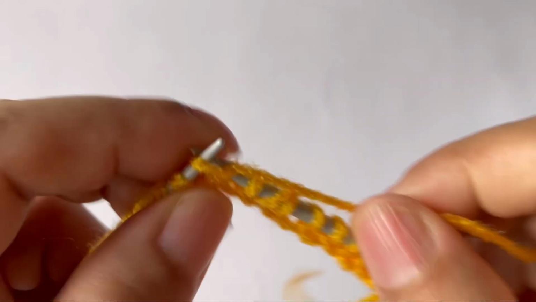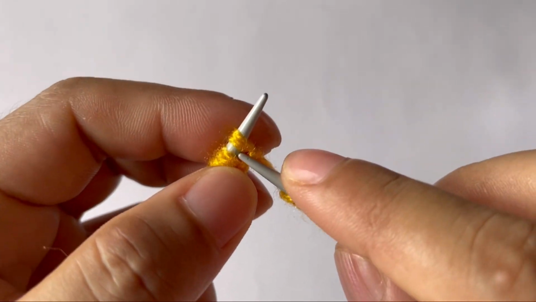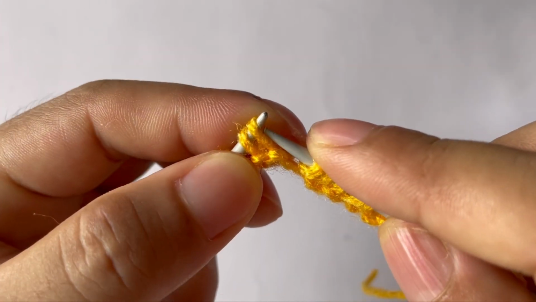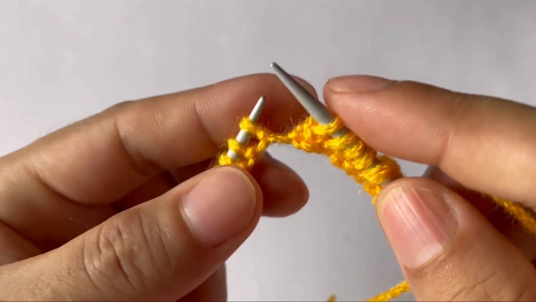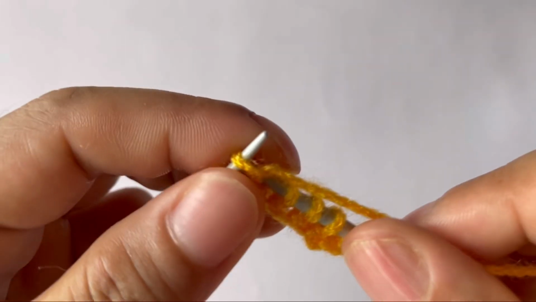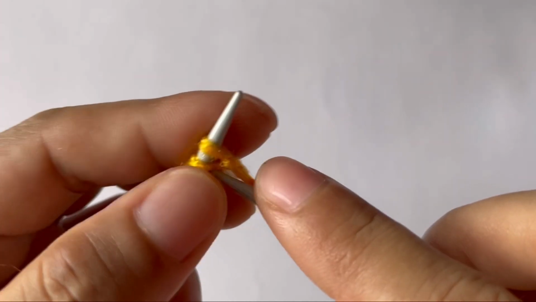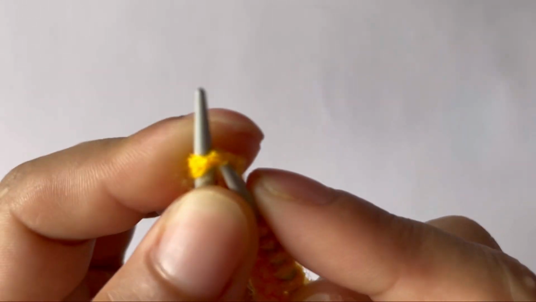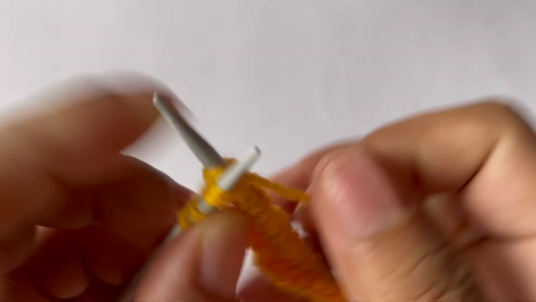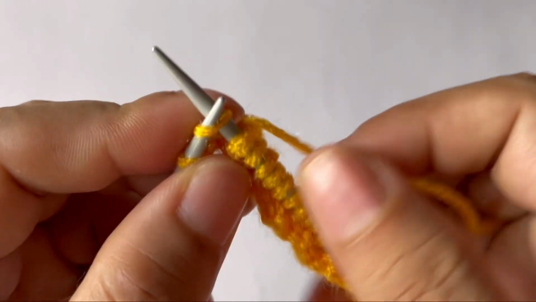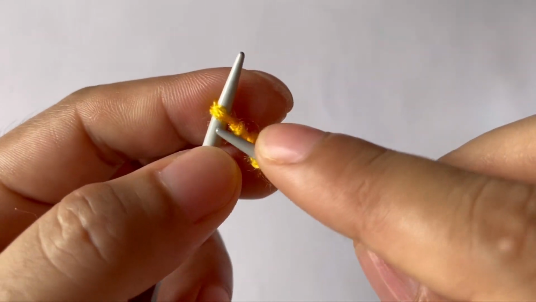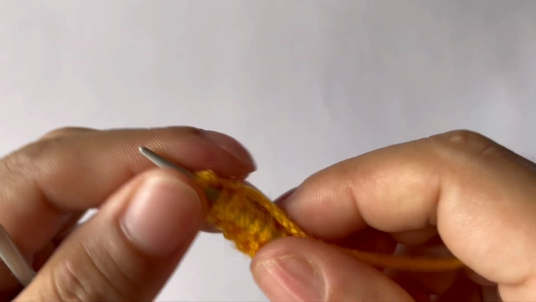Knit 1, yarn over, SSK, slip 1, knit twice, slip 2, knit twice and knit these two together through the back loop. SSK and then knit 4, knit 4, knit 2 together, knit 2 together, yarn over and knit 1. So we have done 2 repeats from here to here, and after you finish all repeats, for the last edge stitch, knit on the right side.